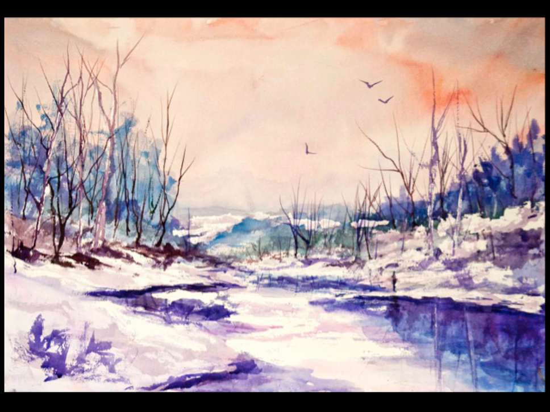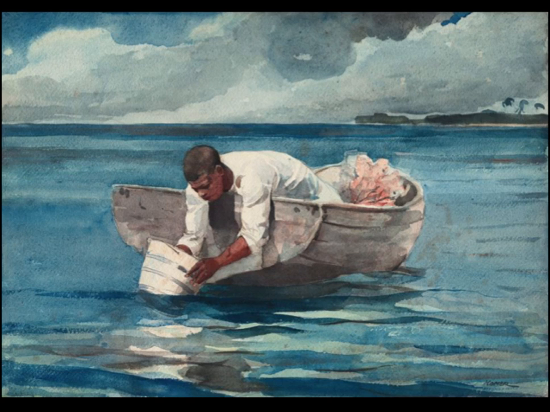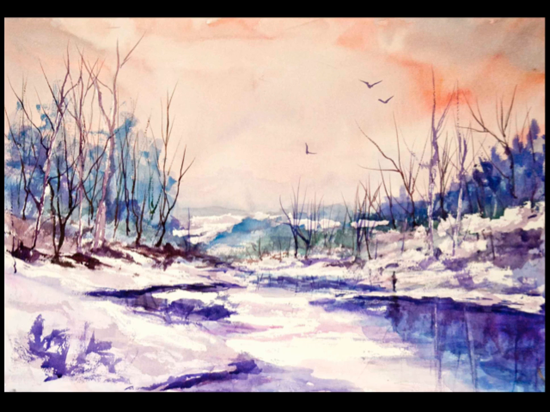Watercolor is going to have a particular look to it. It'll probably be the easiest one to visually tell the difference.